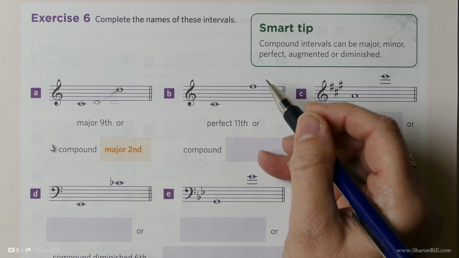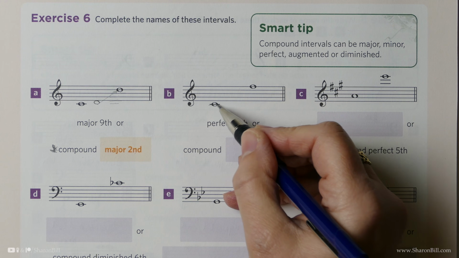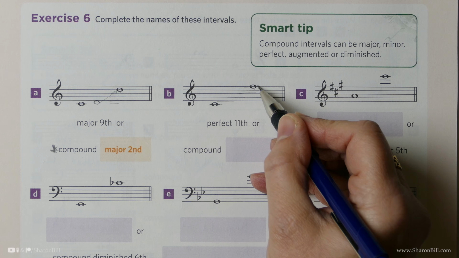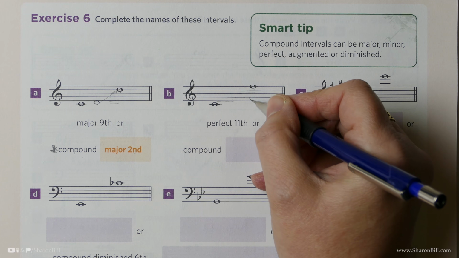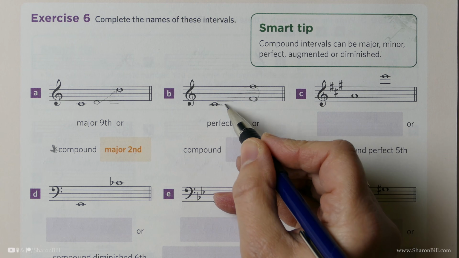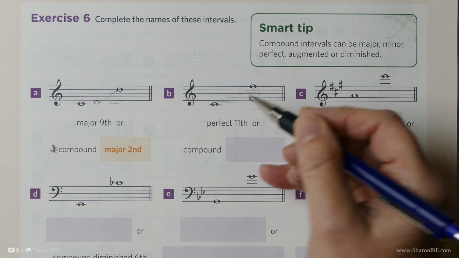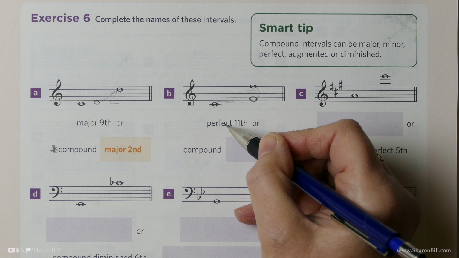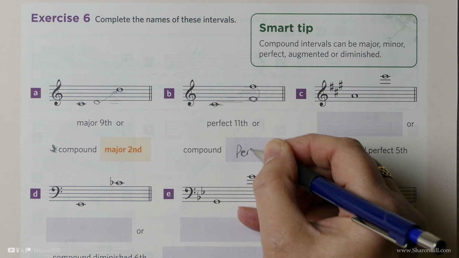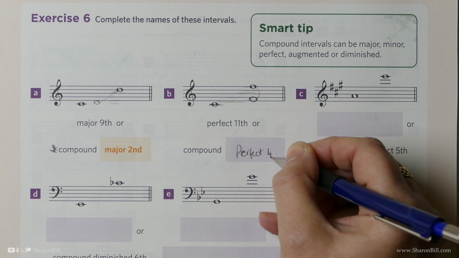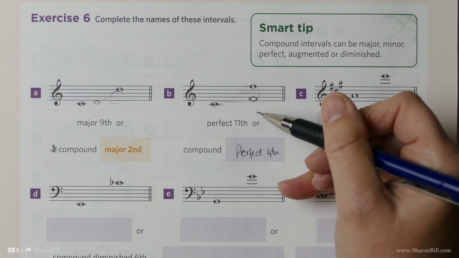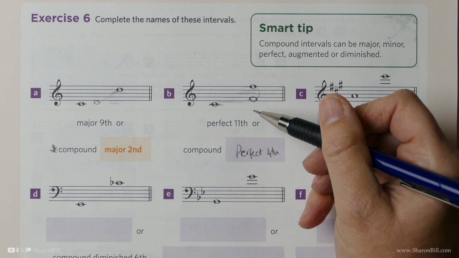And so here we know that this is an 11th, 1, 2, 3, 4, 5, 6, 7, 8, 9, 10, 11. However, if we drop this down, we can see it's C to F, an octave lower, and it's a 1, 2, 3, 4. It's a 4th, and so that's why it's a perfect 11th or a compound perfect 4th, because 4th, 5th and octaves are perfect. There's no major or minor for those intervals.